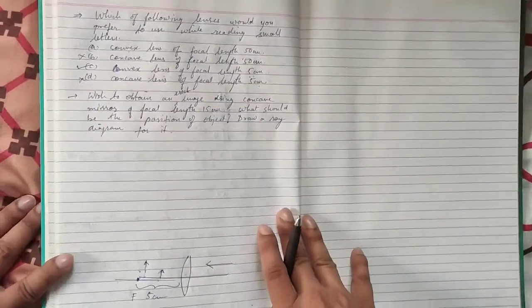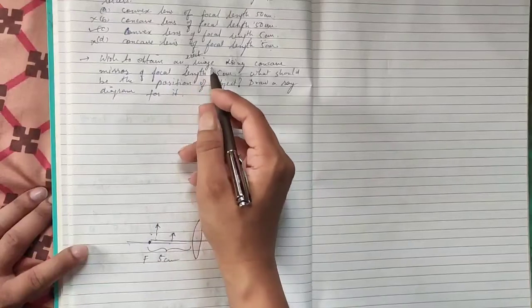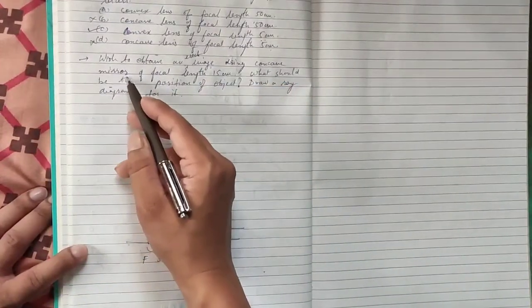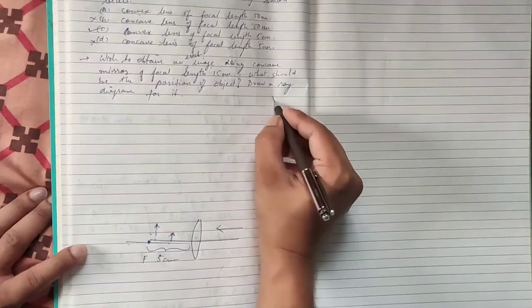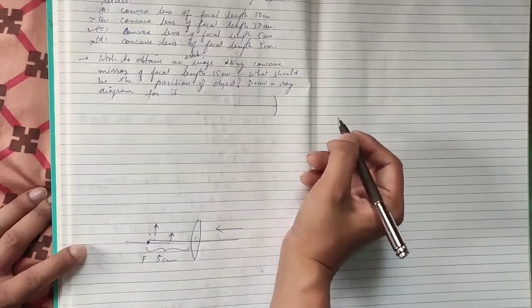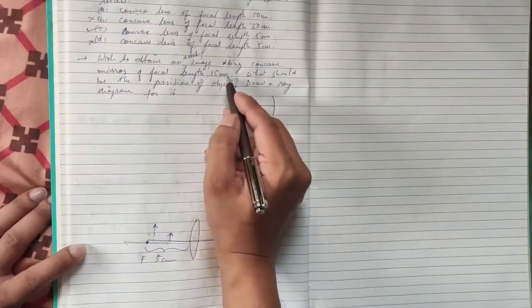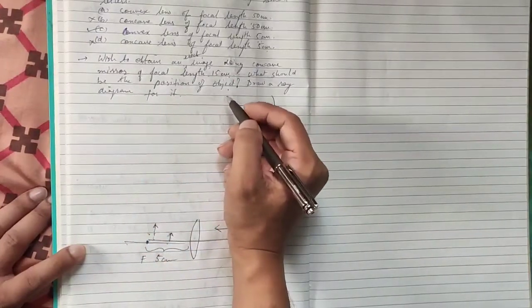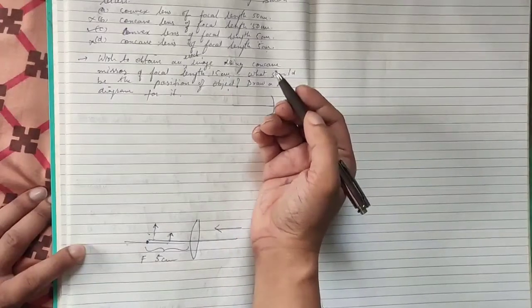Moving on to the next question. We wish to obtain an erect image using a concave mirror. So a concave mirror is a converging mirror. Which one? This one, okay, a concave mirror of focal length 15 centimeters. What should be the position of the object? So we wish to find the erect image, and what should be the position of the object.